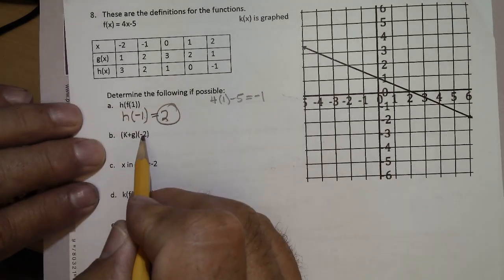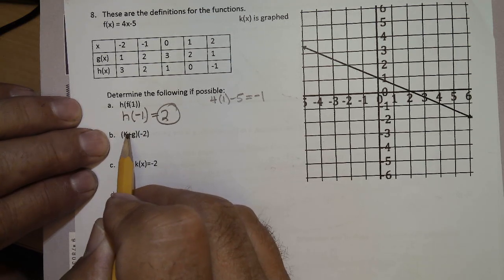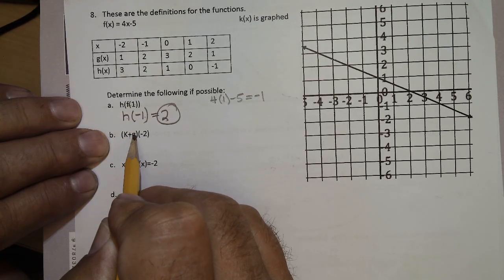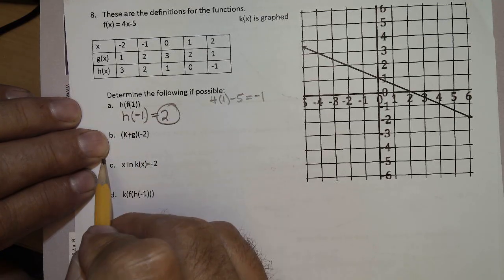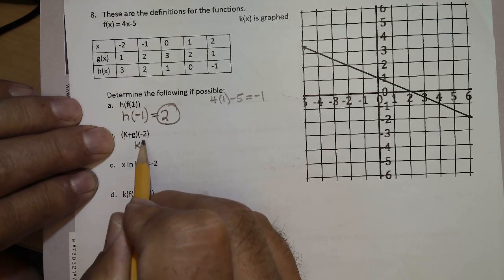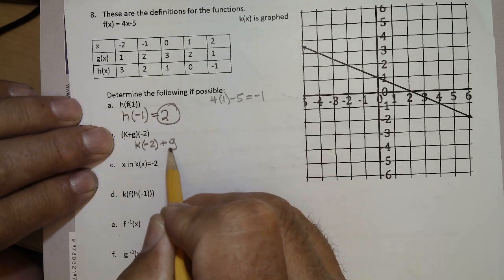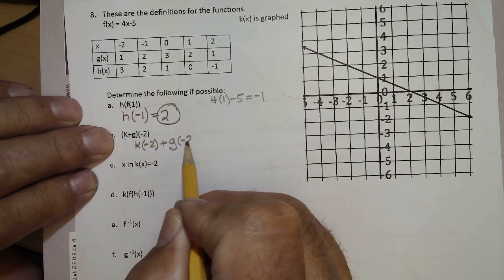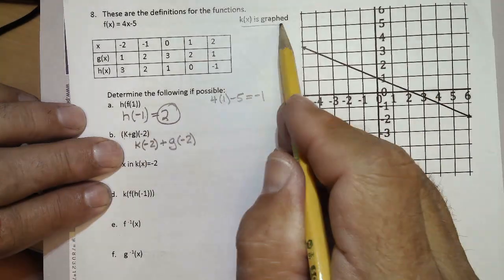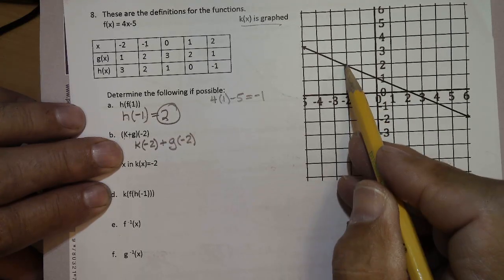This one says when there's addition or subtraction, or multiplication or division, you put the minus 2 into both of these and add the answers. So what is k of minus 2? Another way to write this would be k of minus 2 plus g of minus 2. K of negative 2. Now, k was this graph. Minus 2 gives me 2.